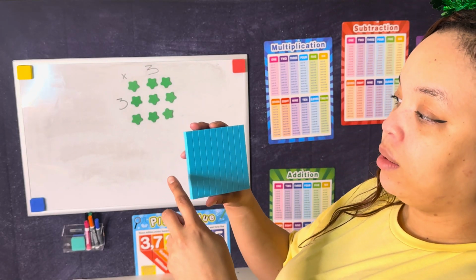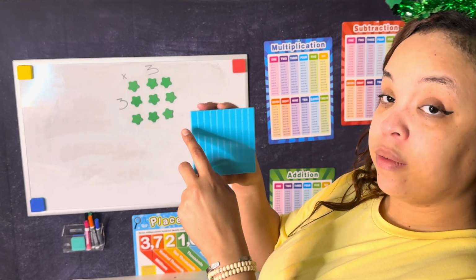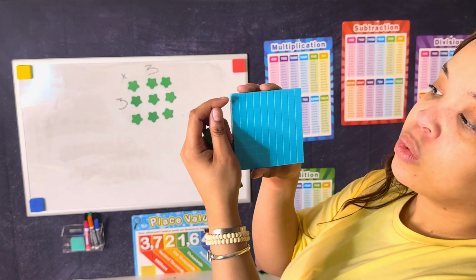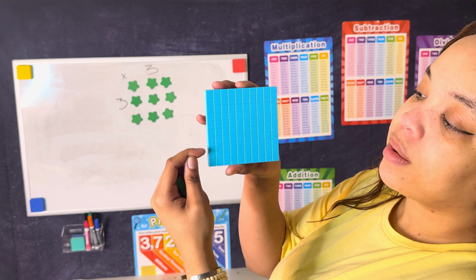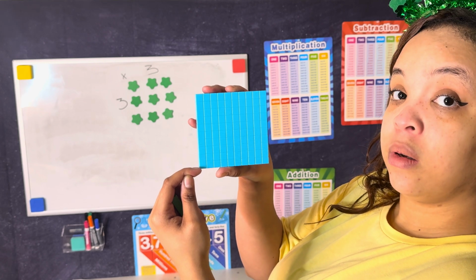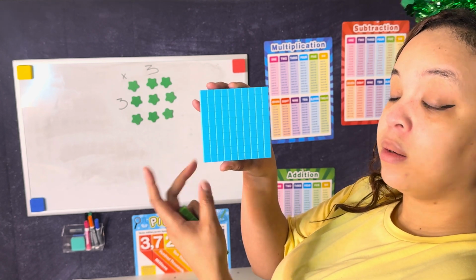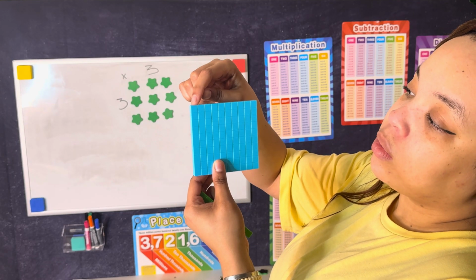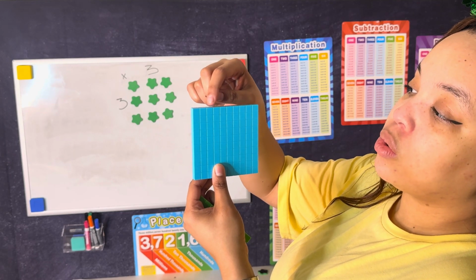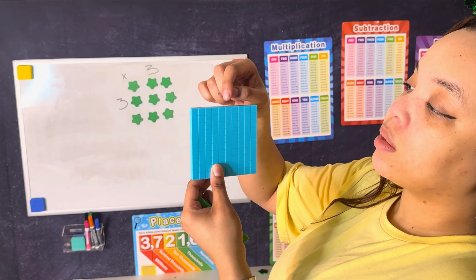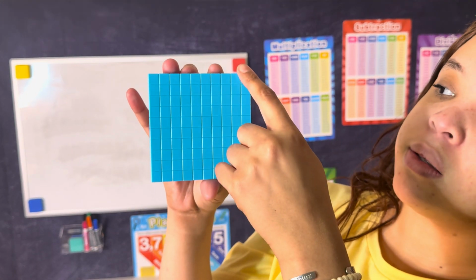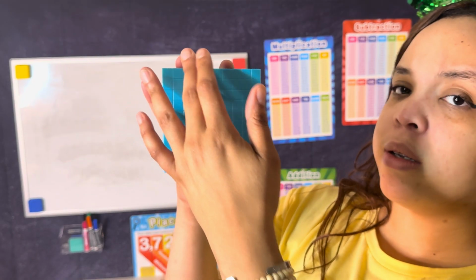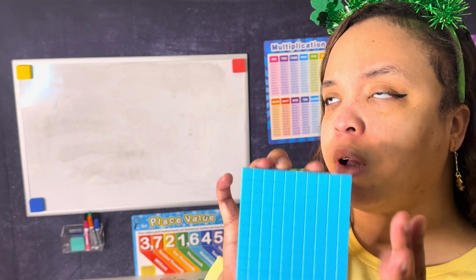So we know that we have 1, 2, 3, 4, 5, 6, 7, 8, 9, 10. We have 10. No, this side. 1, 2, 3, 4, 5, 6, 7, 8, 9, 10. Yeah, 10 on this side, 10 on this side. That means 10 times 10 gives us some mystery number.